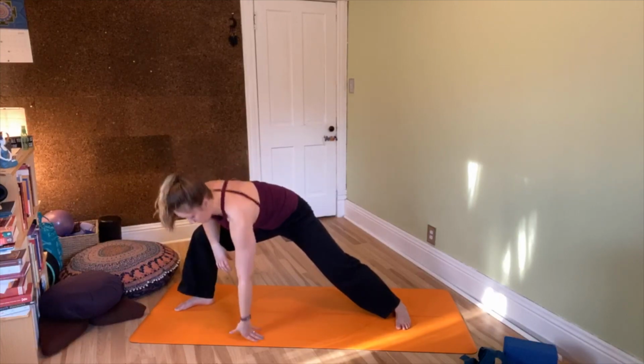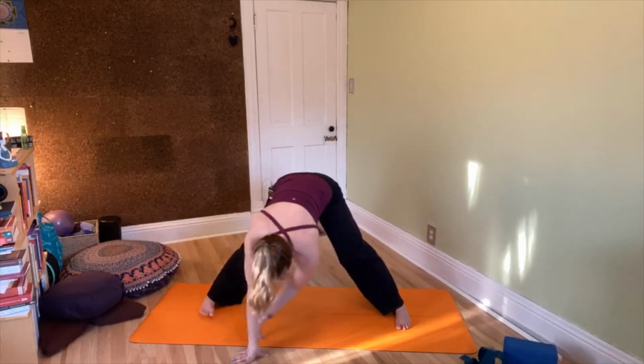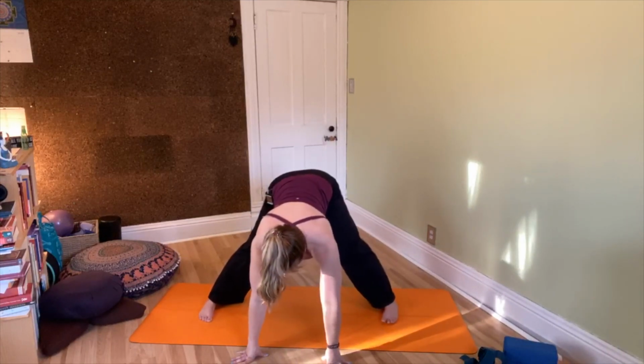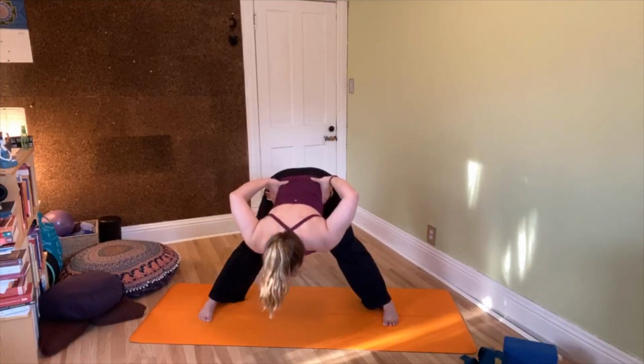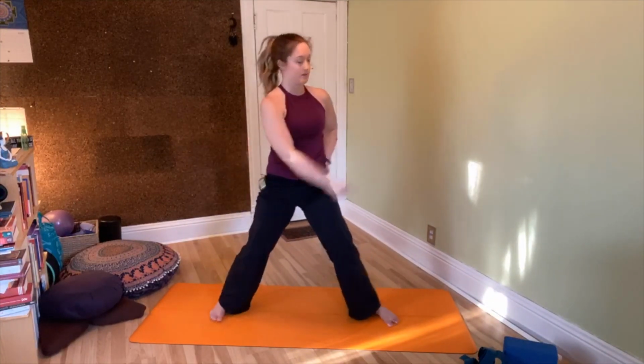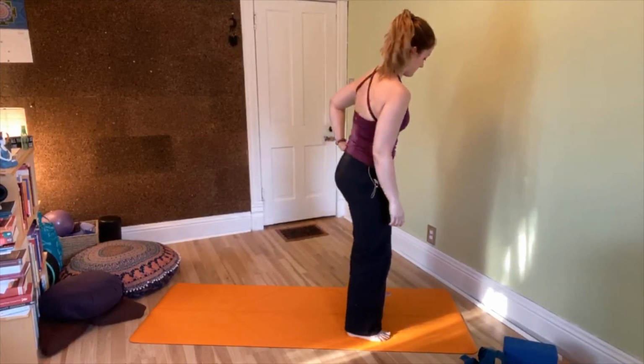And release back to our wide leg half lift. Spine strong on its own. Legs strong, bending the knees slightly. Take the hands to the front of the hips. Stand all the way up. Step your right foot forwards, back up to the top of the mat.